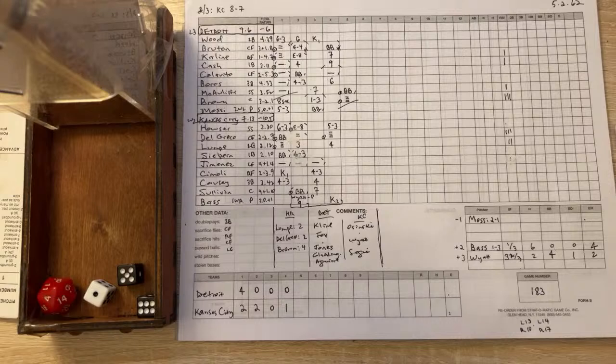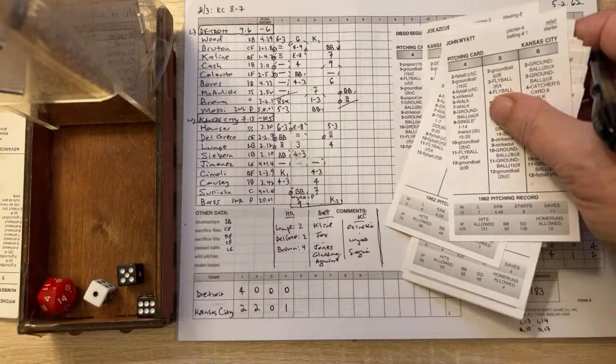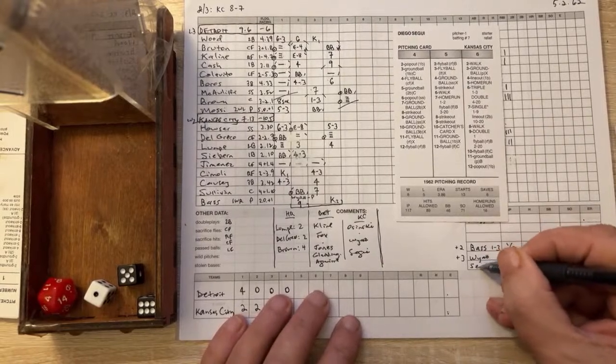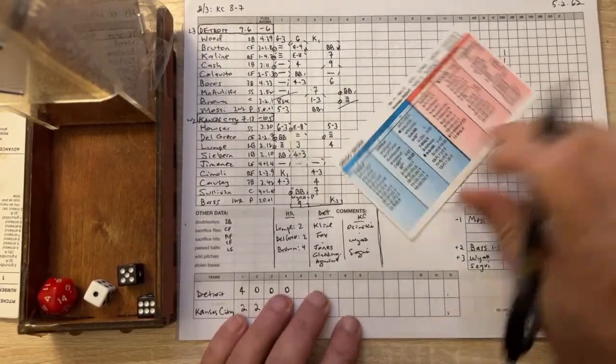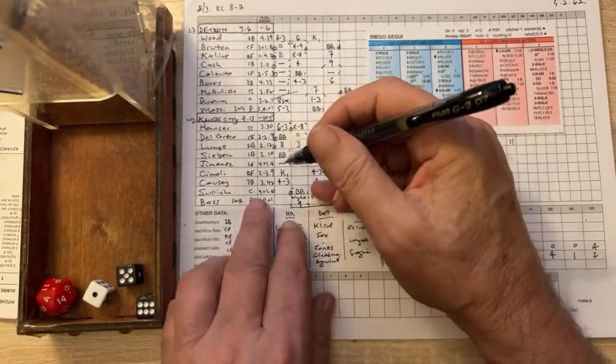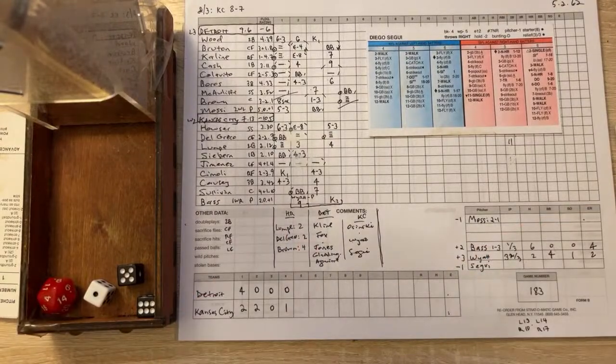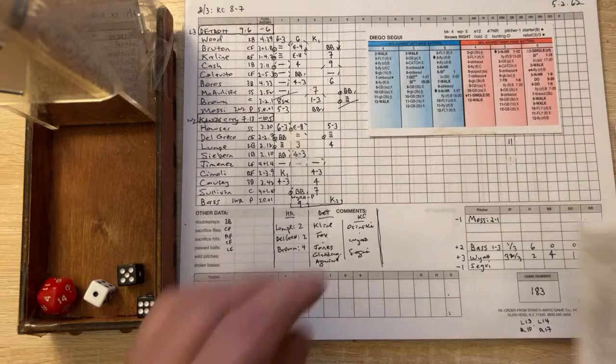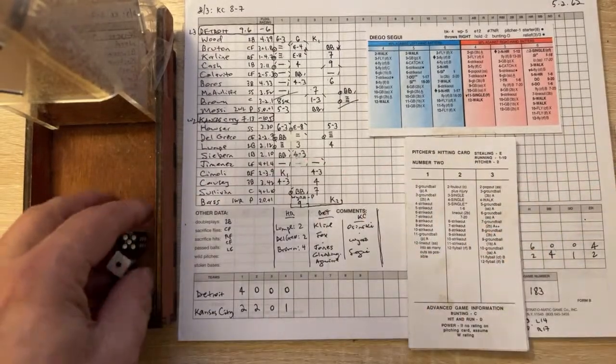Oh, is that right? Yeah, I remember that. Diego pitched in real world in this game. Here's Diego Segui, right-hander, coming in to take his warm-ups. It's Detroit 6, Kansas City 5 now. And here comes Mossi up to the plate. Here's Diego now.